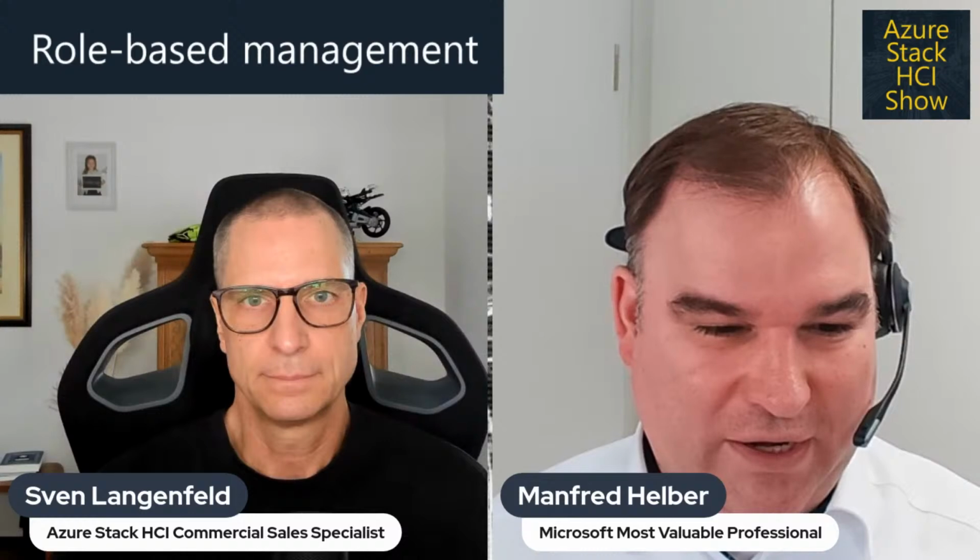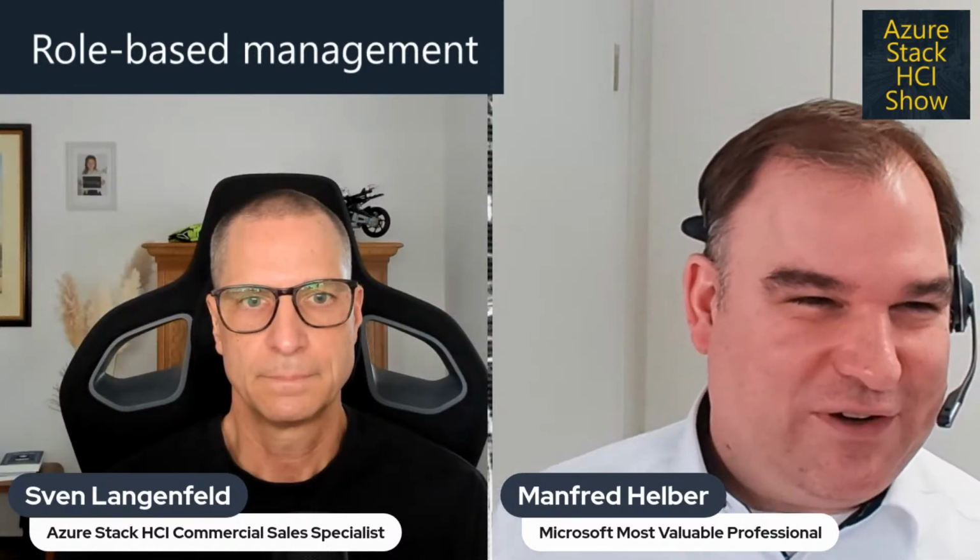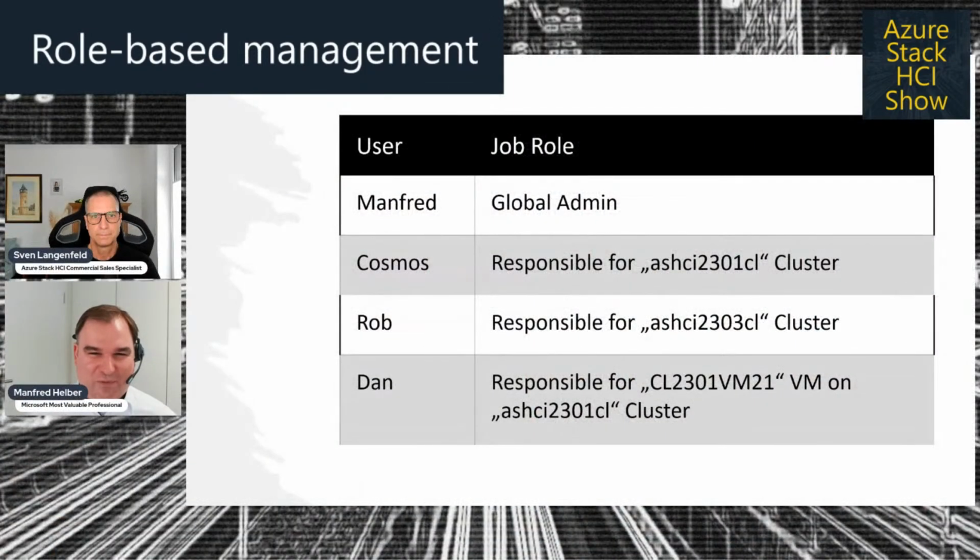First, what I want to show to you is again a few steps in the virtual machine management, because I have prepared some roles for us, and maybe we can show these roles to you. There's Manfred, and Manfred is the global admin. So when I work with my user, I'm the global admin, I will see everything. I've created a user Cosmos, and he is responsible for a specific cluster. So you will see we have several clusters, and we have a person Cosmos that is responsible for one cluster.